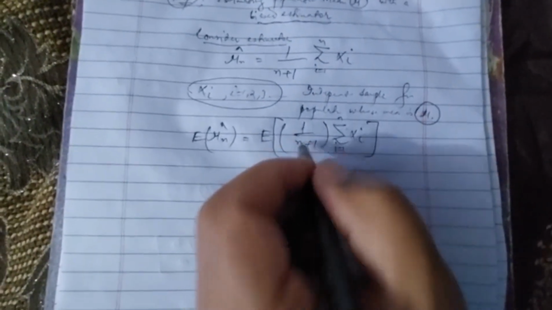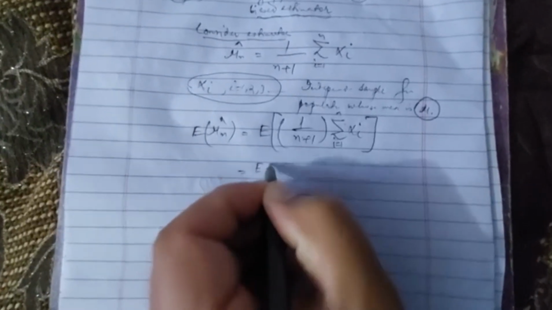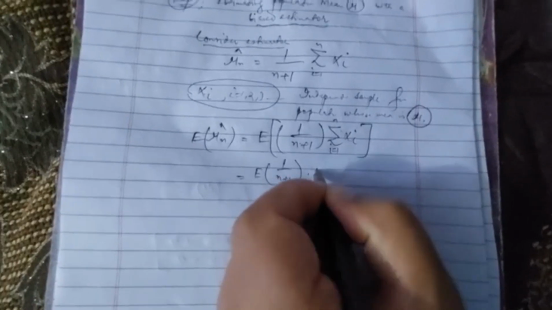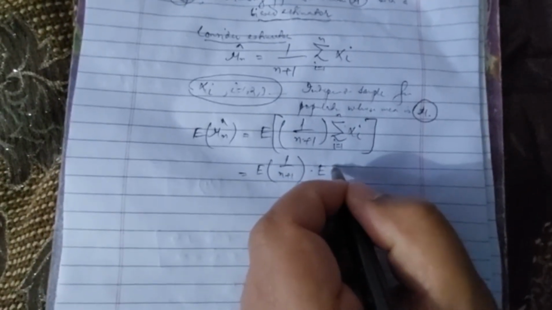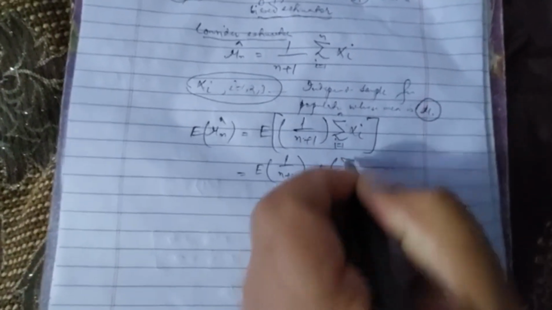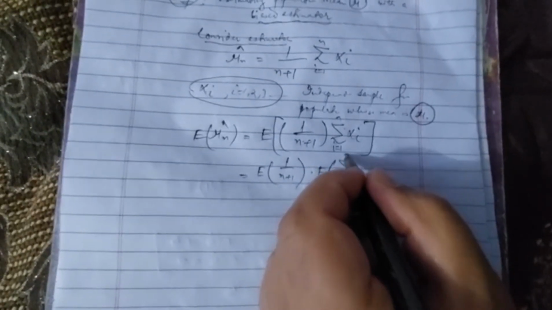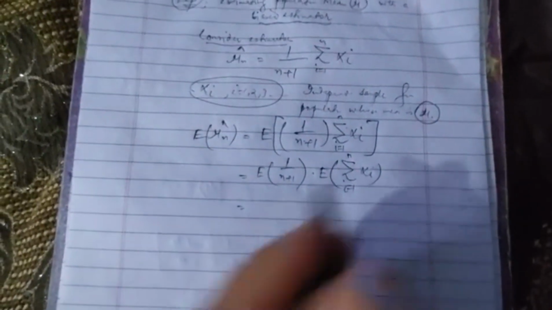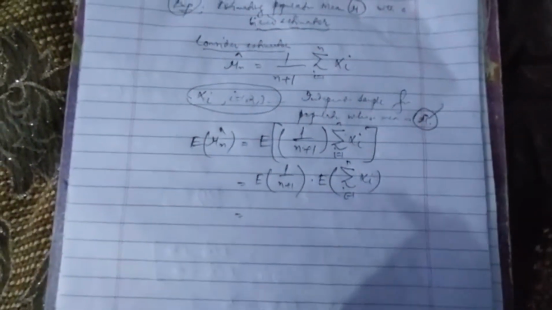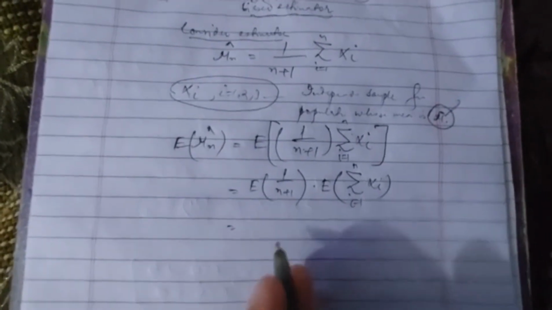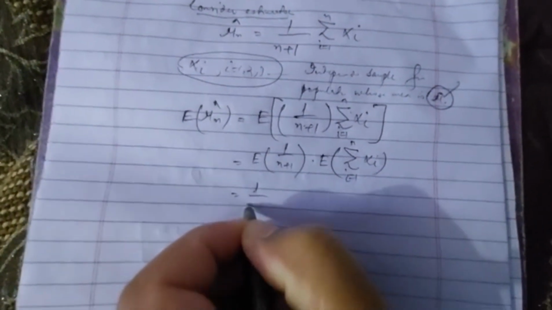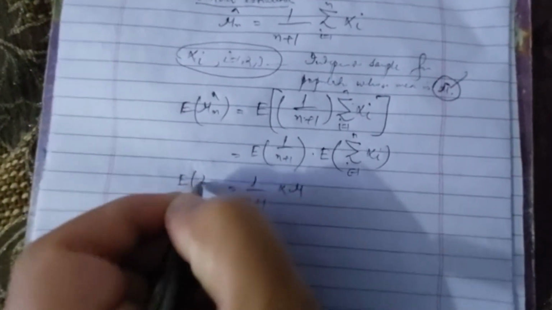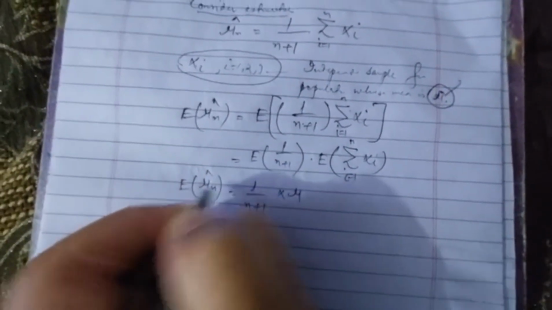Now the first part is a constant. So when we take the expected value, 1 divided by n plus 1 stays exactly as it is, and the expected value of the summation of xi will give us the mean mu. So it is equal to 1 divided by n plus 1 into mu, which is the expected value of this estimator.